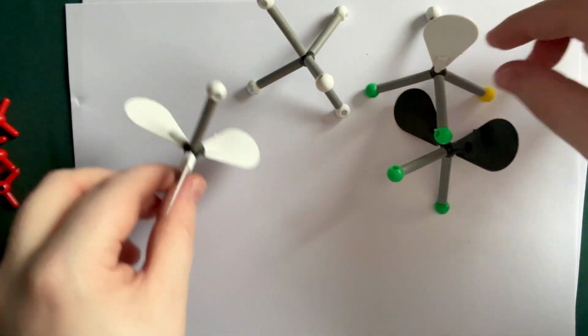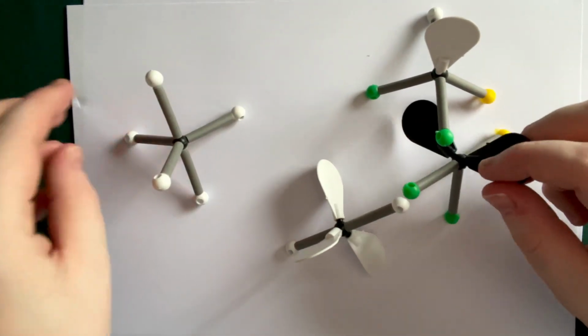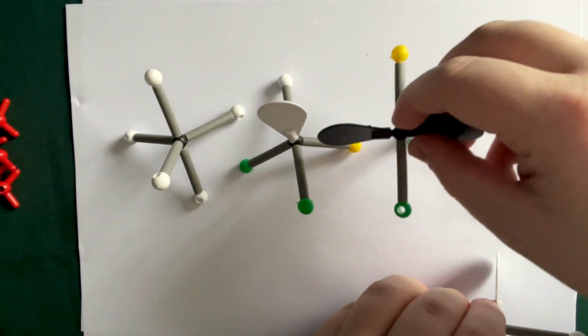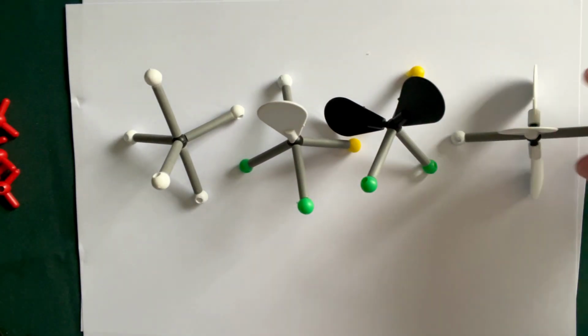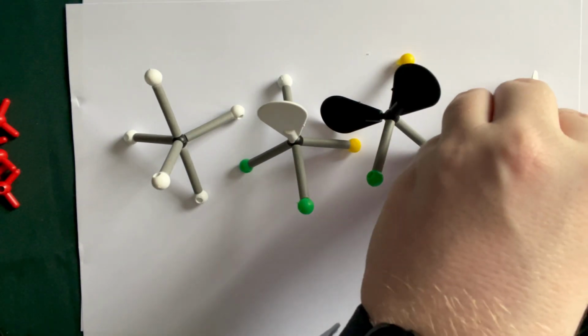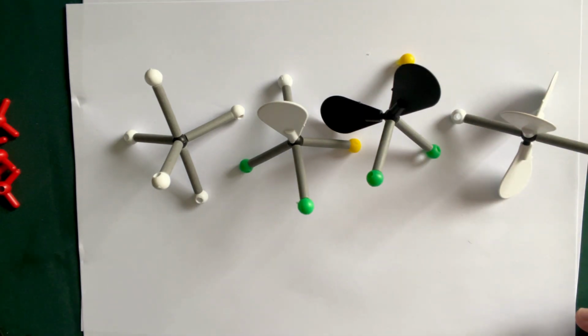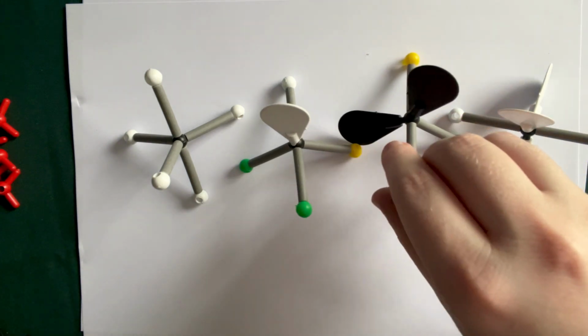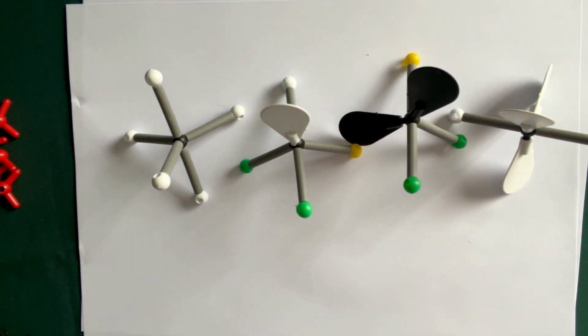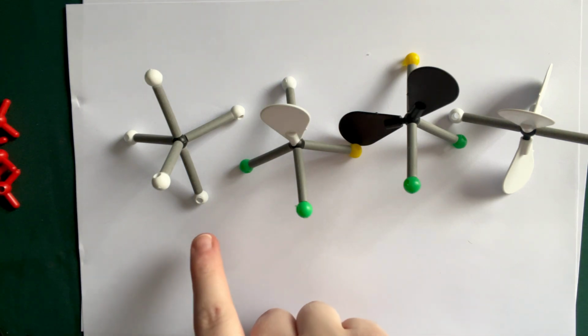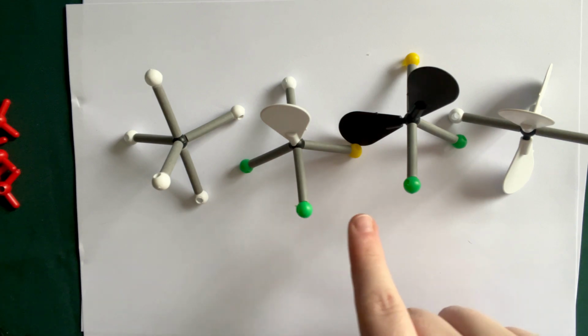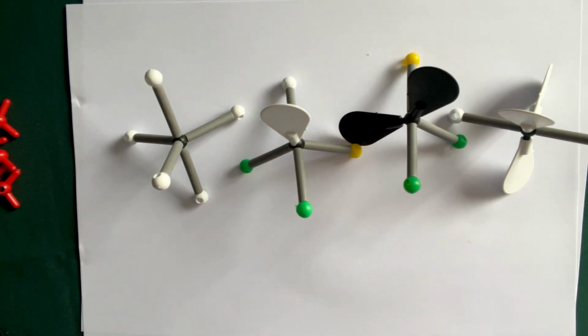T-shaped, seesaw. So let's pack them in order. There we go. Then we have the seesaw, then the T-shaped, and then the linear structure. All right, so here you go. There are models 7 to 10, all from the trigonal bipyramidal electron pair geometry, with your molecular geometries of trigonal bipyramidal, seesaw, T-shaped, and linear. We still have some models to go, so I'll see you in the next video.